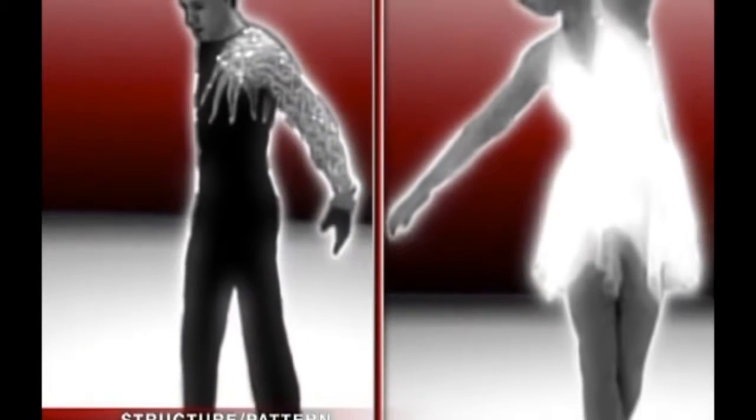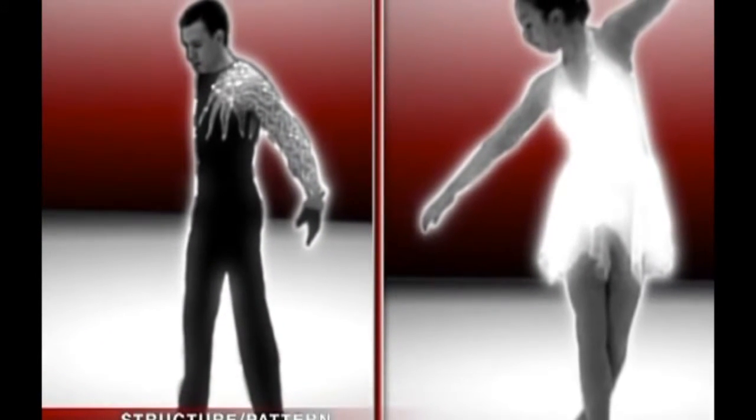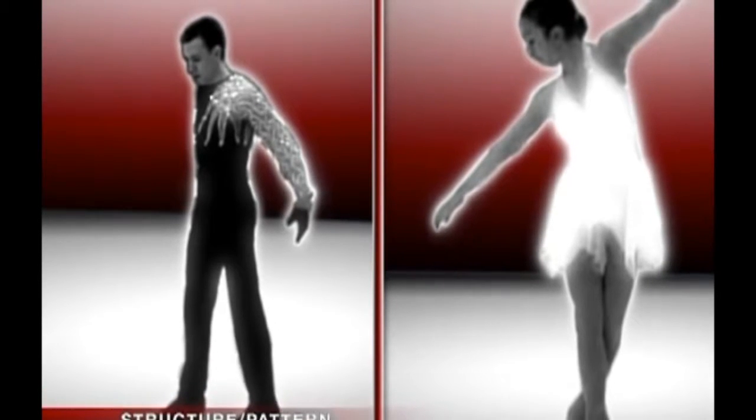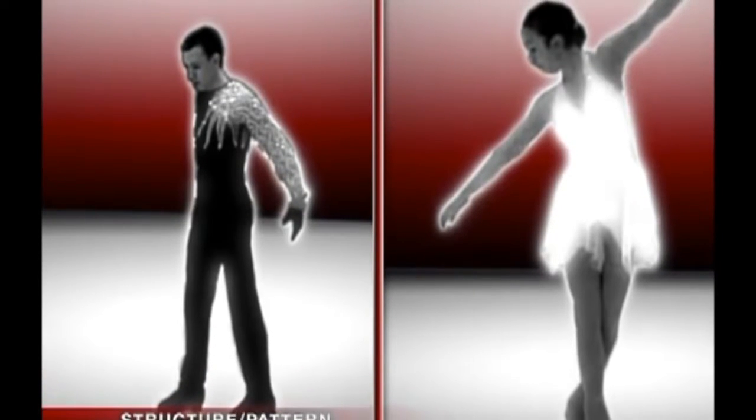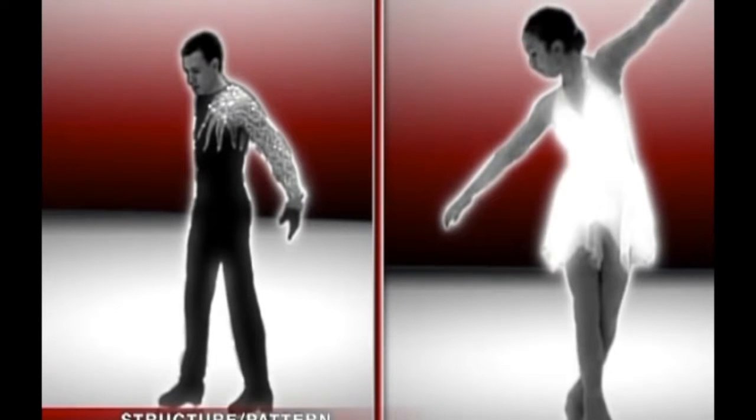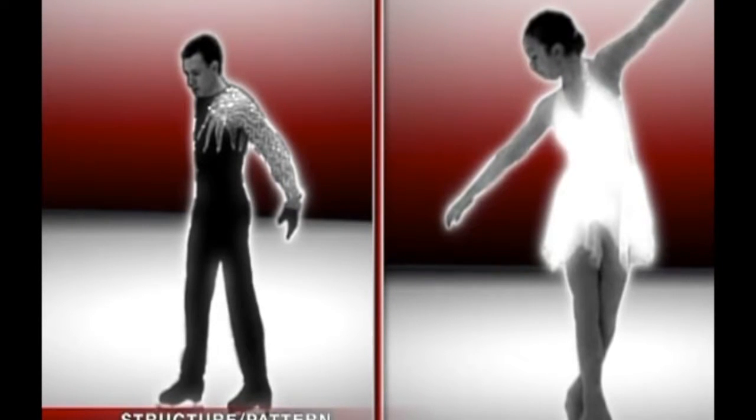Next, we will watch an example of two skaters during the first minute and a half of their free program. Remember, we are looking for structure and pattern only. So in this case, what they do is not as important as where they do it and how they get there.